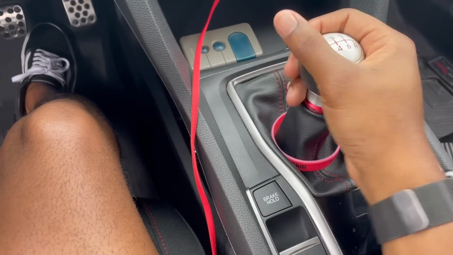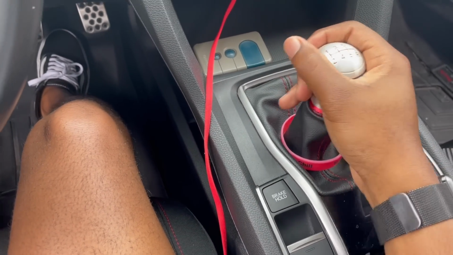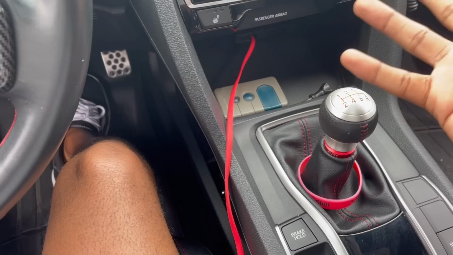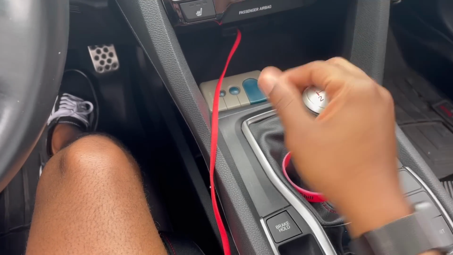Okay, we're good. But that's how you always know you're in neutral. So whenever you're in neutral, you never stall out. And basically, stalling out is when the car bogs out and the engine turns off because you let off the clutch or something like that.